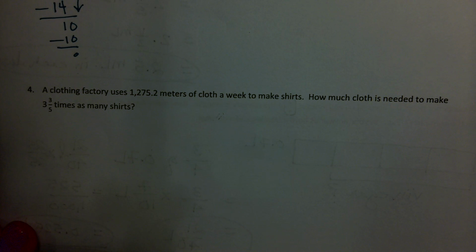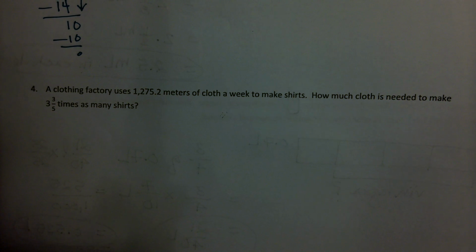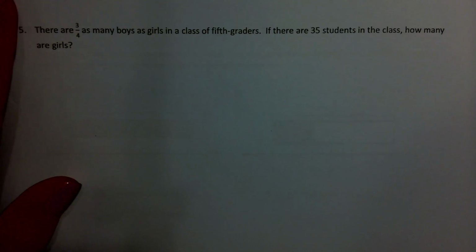All right, problem 4, I'm going to skip. I feel like it's quite advanced and I think it takes us to a whole other level. So we're going to skip problem 4 in this video and go straight to problem 5. There are 3/4 as many boys as girls in a class of 5th graders. If there are 35 students in the class, how many are girls? I think a problem like this is going to be on the end of the unit test as well. So this is a problem that we need to get good at.